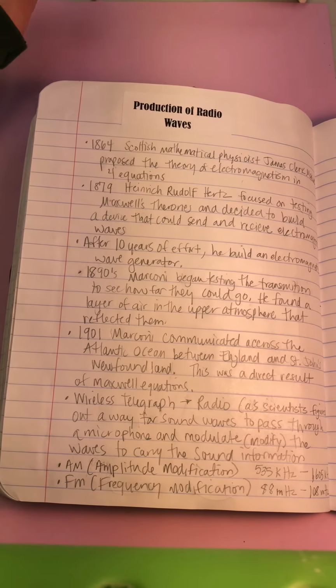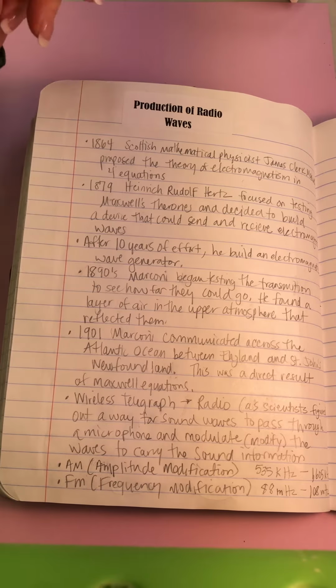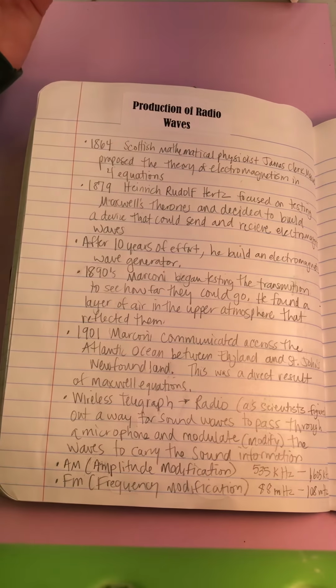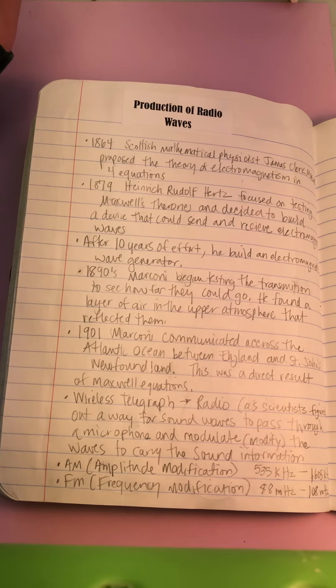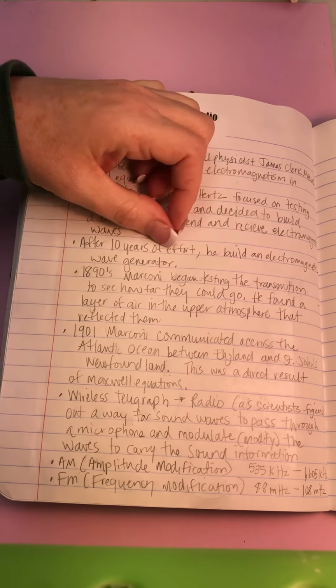And so the storyline goes that it was suggested that he test Maxwell's theories as part of his dissertation in his studies. And so he decided to build a device that could send and receive electromagnetic waves. And if you remember some of this in the video that we watched on the story of electricity. So after 10 years of effort, he built an electromagnetic wave generator.